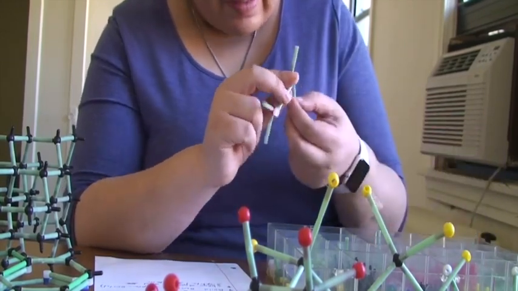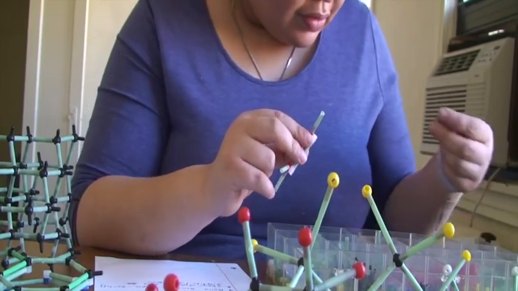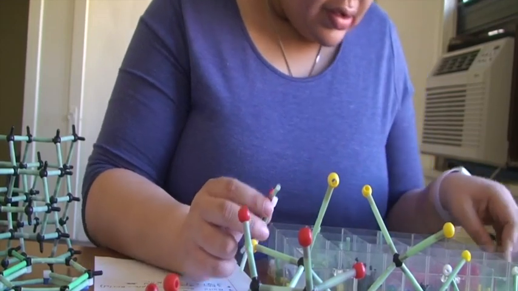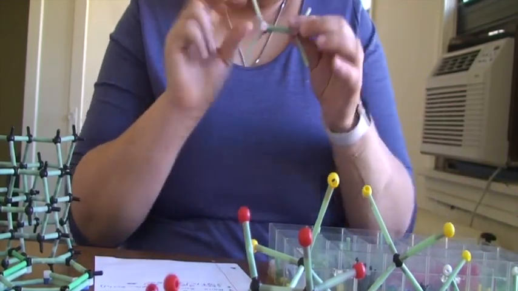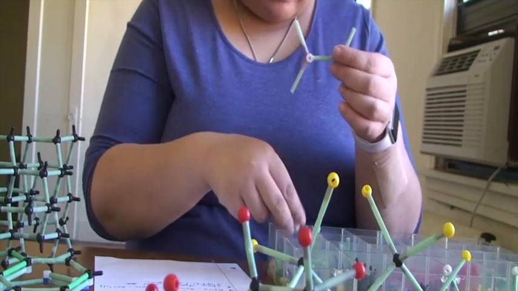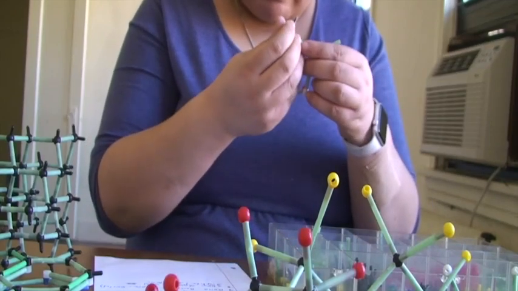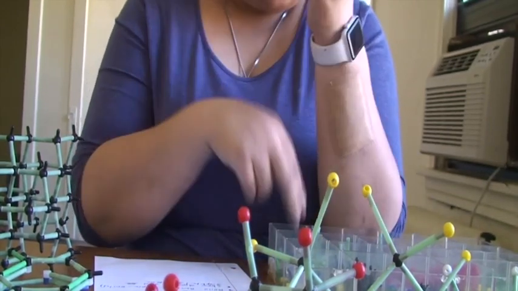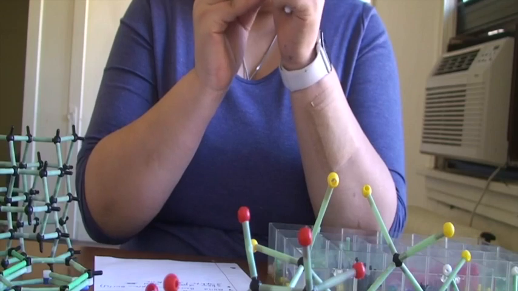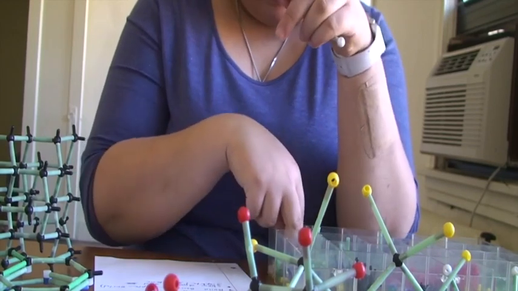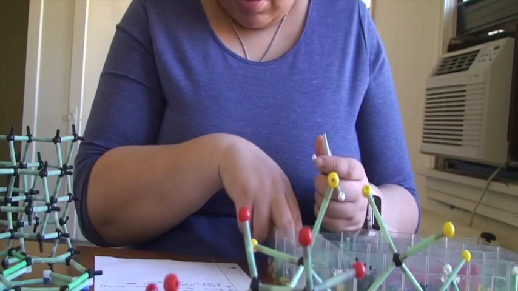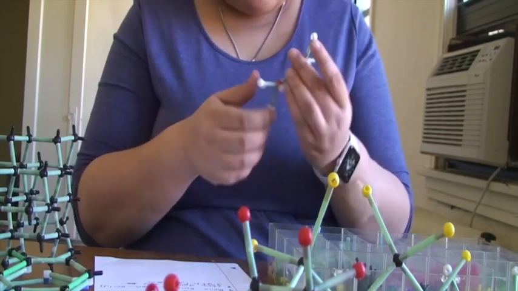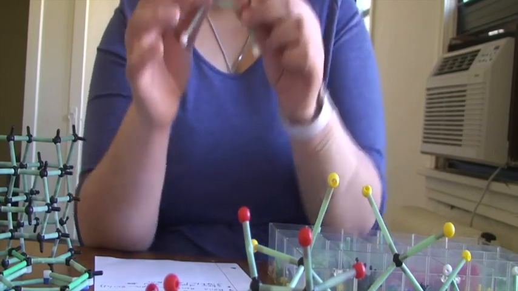Try to keep the straws the same size, but it's kind of hard sometimes. Okay, let's see if we can find one that's the same size. Okay, there we go. There's our hydrogen bonds, almost the same size. We'll just run with that. Okay, so here's our ethene.